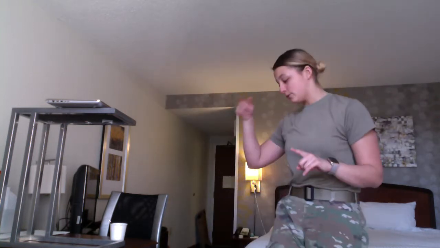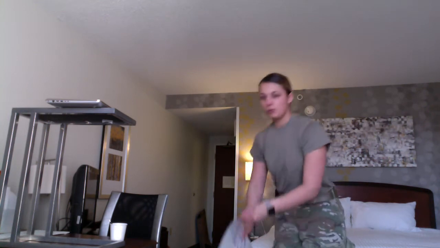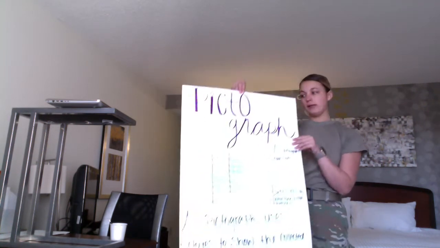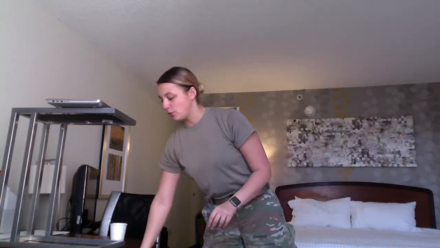So I need you all to just go to Google and type in pictograph. And remember, it's over here on the anchor chart so you all can see how to spell pictograph. So for those who might need a visual reference, right here is the anchor chart to refer to what a pictograph looks like and how it's spelled.